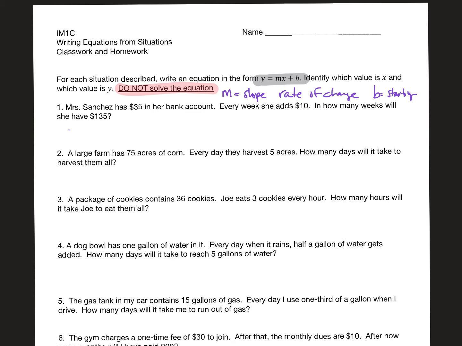Okay, so again, you can read. Mrs. Sanchez has $35 in her bank account. This is B. This is how much she is starting with. Okay, she is starting with $35. And then it says right here that every week she adds $10. She's adding 10. That is how much it is changing every week. The M is 10. Okay, so I can write the equation right now since I have M and B. It's y equals 10x plus 35.